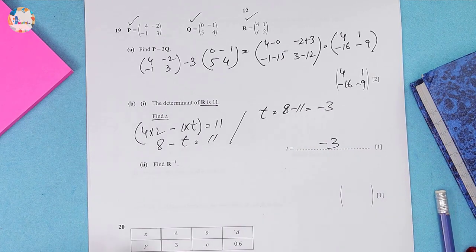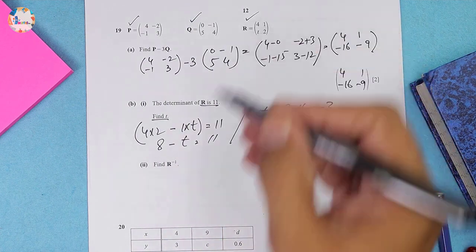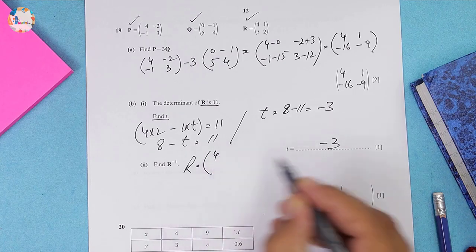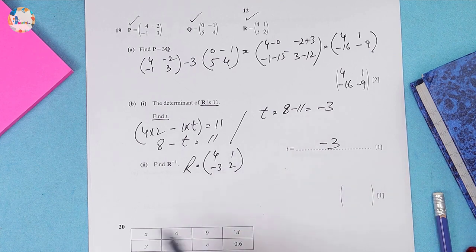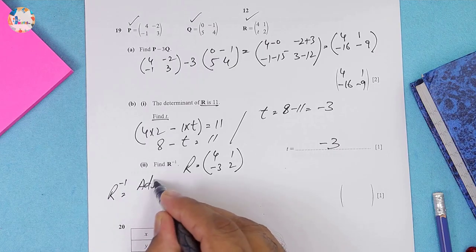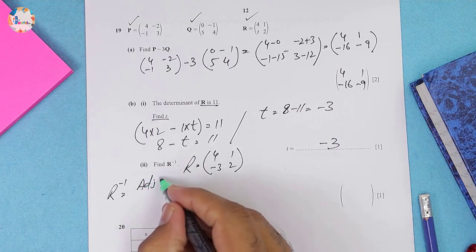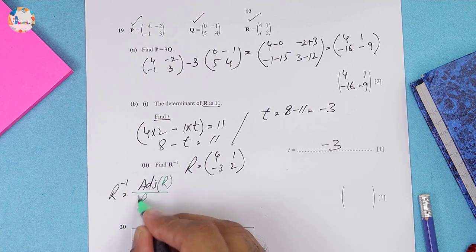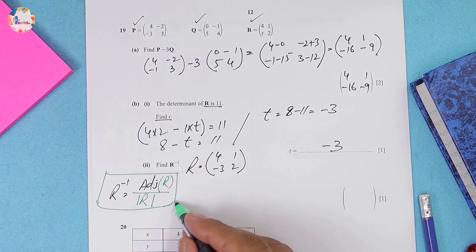Hopefully you got this. Find R inverse. So for R inverse, we have the T value now. So R is equal to 4, minus 3, 1 and 2. This is R. Now R inverse will be equal to adjoint of R over R mod. This is basically the formula which we will be applying for this question.